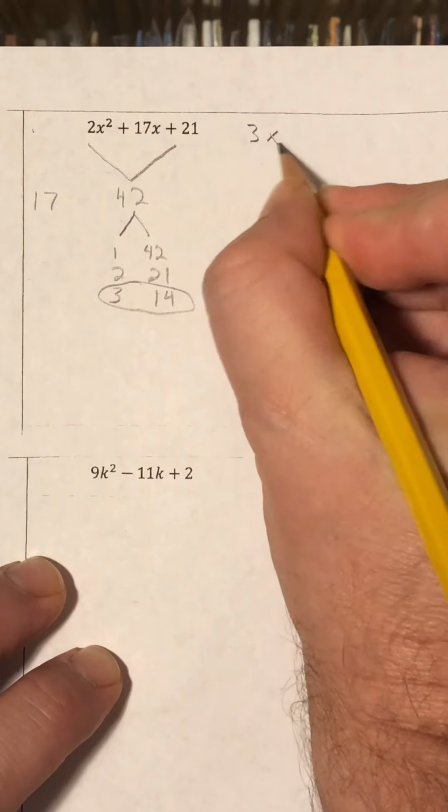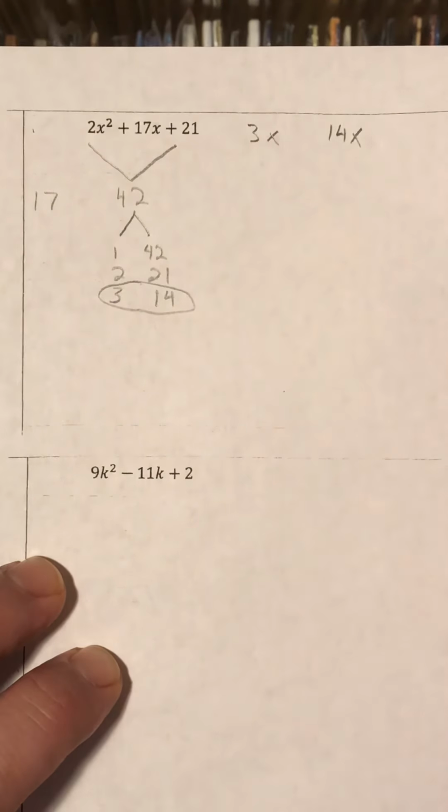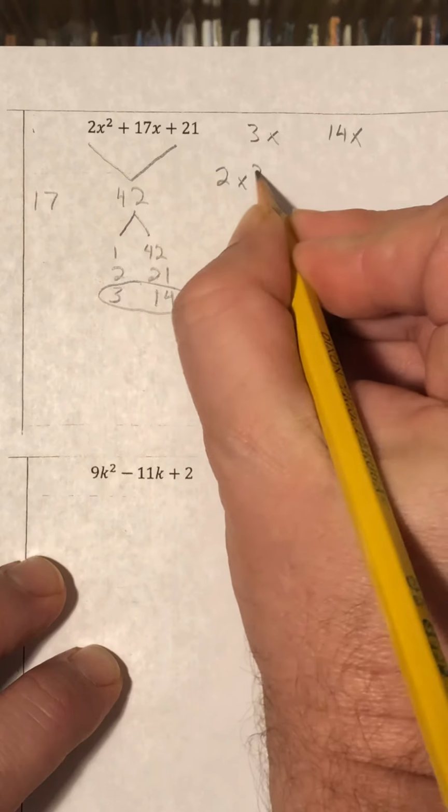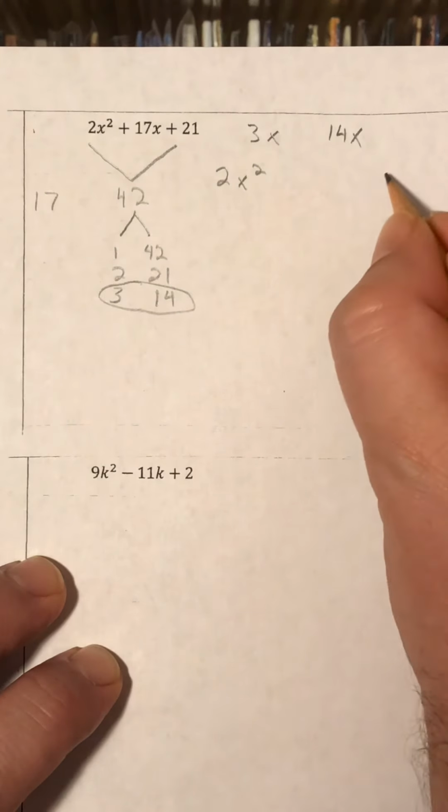So I'm going to say 3x and 14x. And the next thing we need to do is group or pair up the split up parts of the B term with A or C depending on where we might have common factors. If I look at my A term, I have the 2x squared. If I look at my C term, I have the 21.